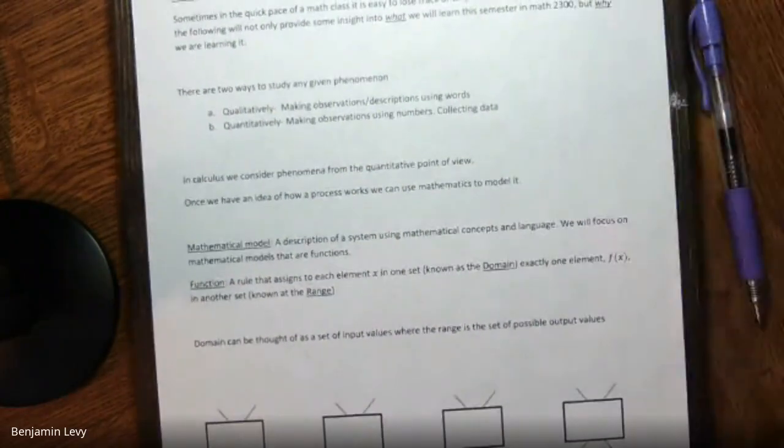Okay, so the way I like to do notes is by switching my camera over to my document camera and filling out those blank notes that I mentioned previously. So it looks like this. Give me just a second here.